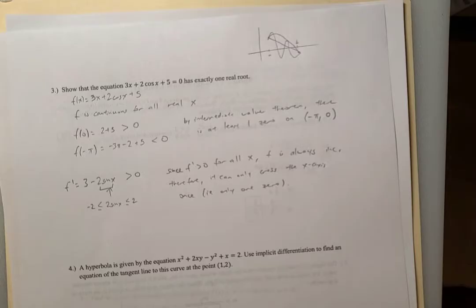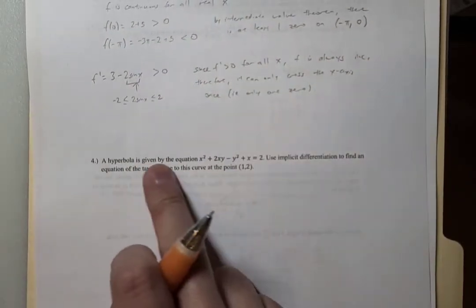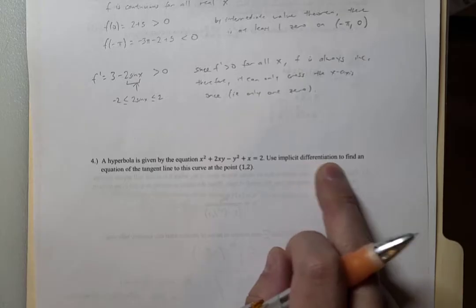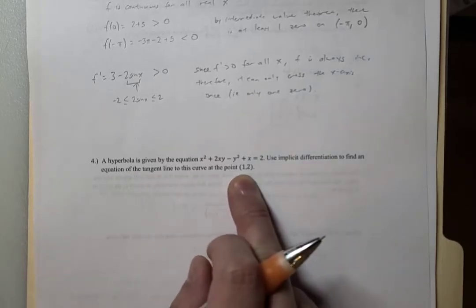Okay, so that's how I would solve this one. Okay, let's move on. Hyperbola is given by this equation. Use implicit differentiation to find an equation of the tangent line to this curve at the point (1, 2).